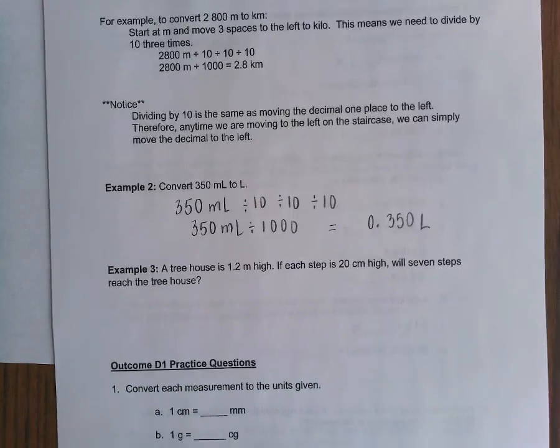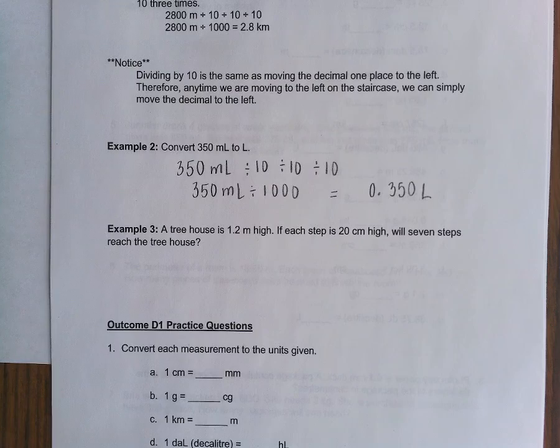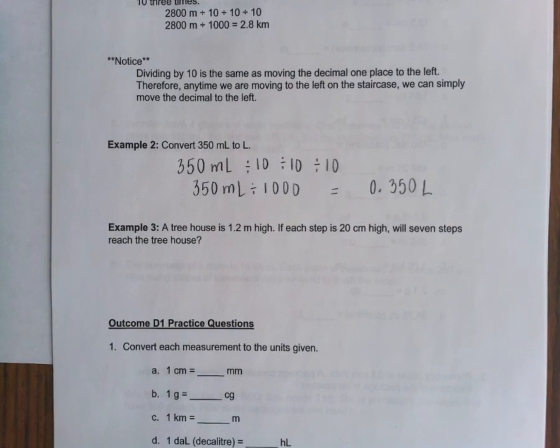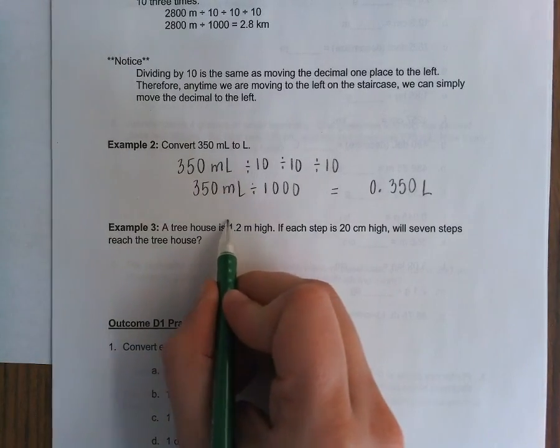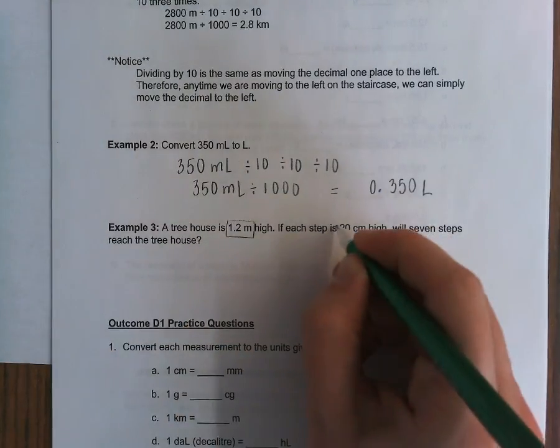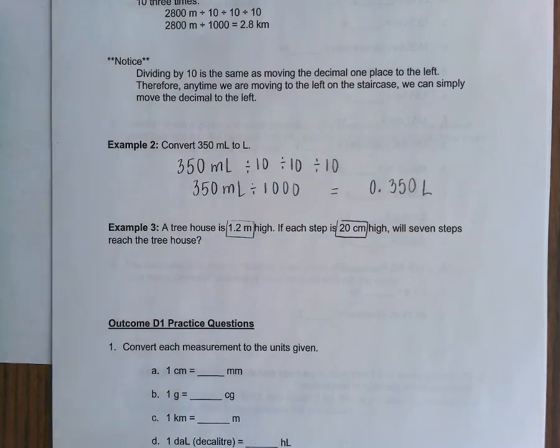And finally, example 3 says a tree house is 1.2 meters high. If each step is 20 centimeters high, will 7 steps reach the top or reach the tree house? So here you'll notice that we've got 1.2 meters and we've got 20 centimeters, 2 different units. So we would like to convert those to be the same. If we're trying to work with these, it's easier if both units match.